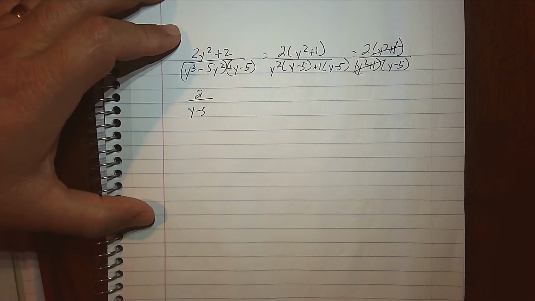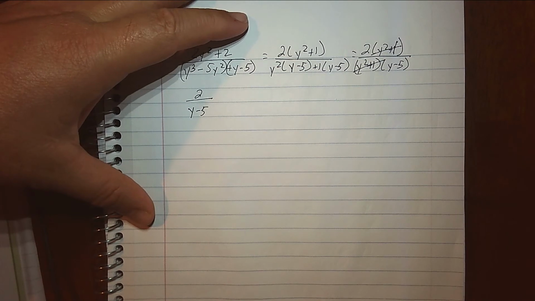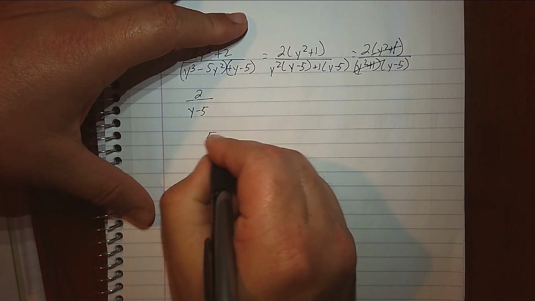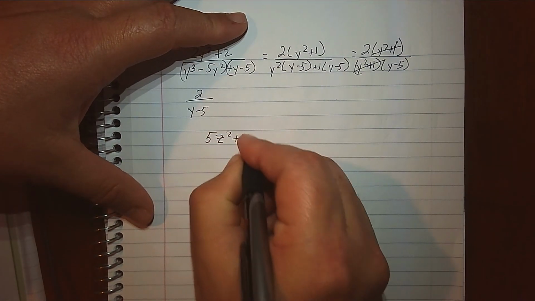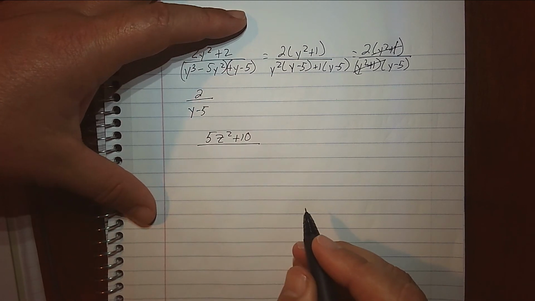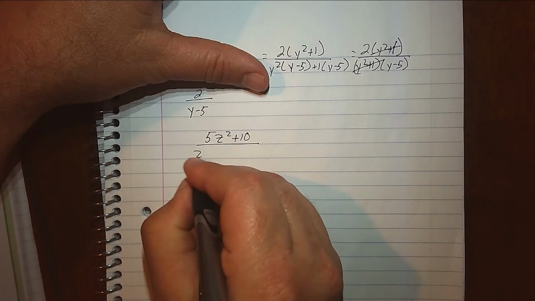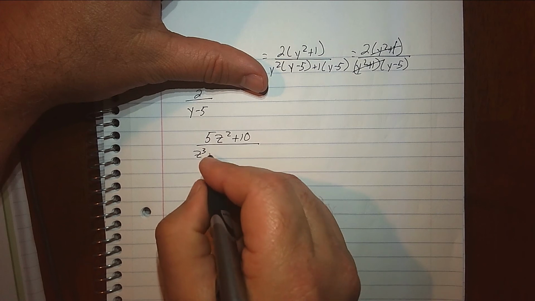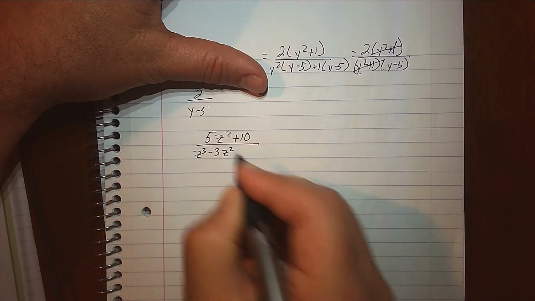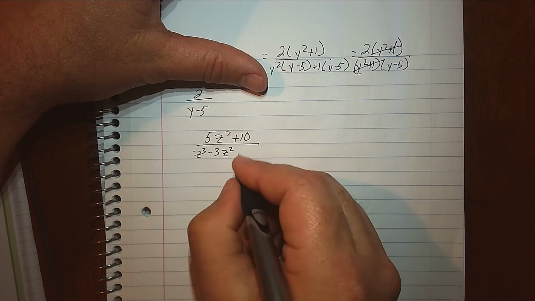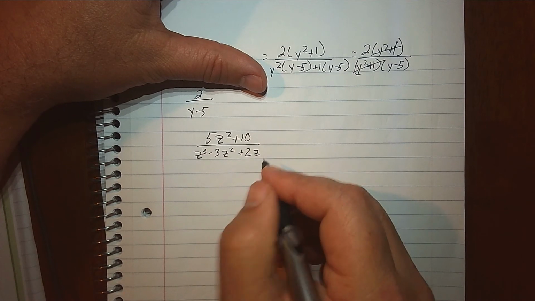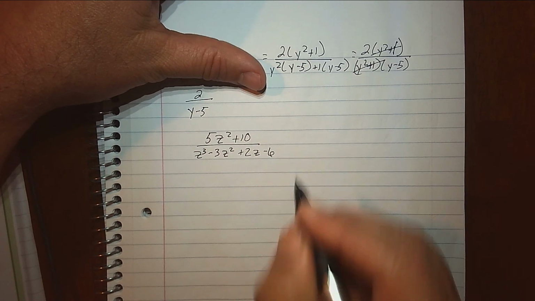So let me give you one more example to try here. 5z squared plus 10 over z cubed minus 3z squared plus 2z minus 6. Too many z's.